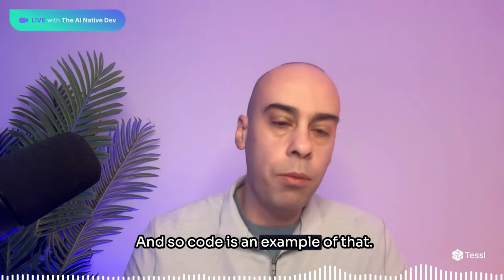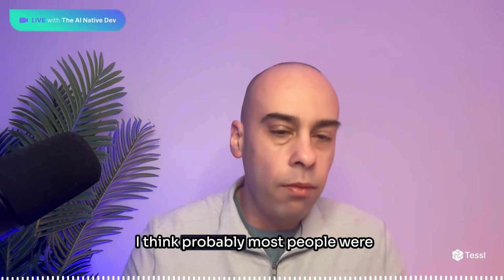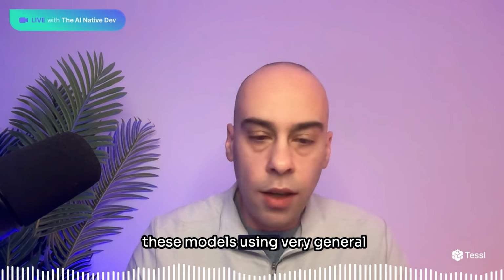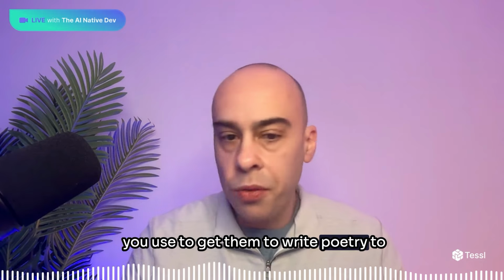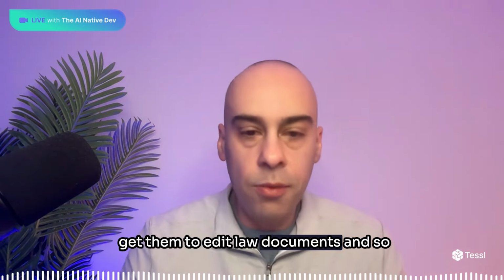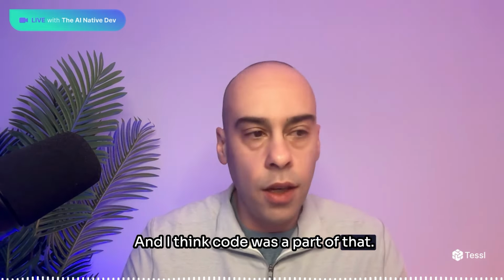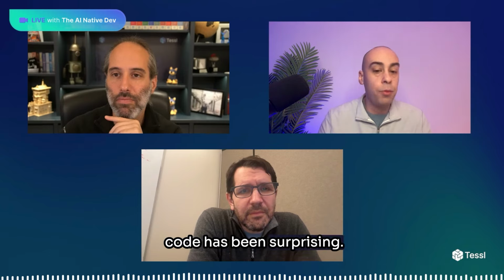And so code is an example of that. Other examples of that are math and science. I think probably most people were surprised by how good you can make these models using very general techniques, the same techniques that you use to get them to write poetry, to get them to edit law documents and so on, and help them solve reasoning tasks. I think code was a part of that. I think one of the earliest indications that there was something interesting happening was the Codex model. And then at Google, we had our own code models where we saw some success, but the rate of progress on code has been surprising, I would say.